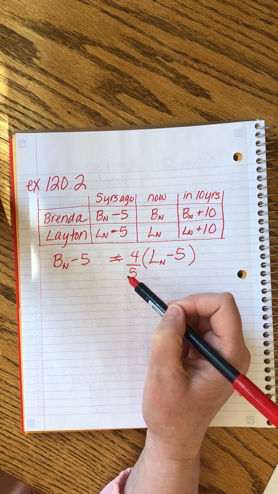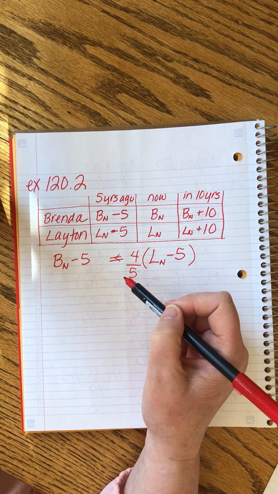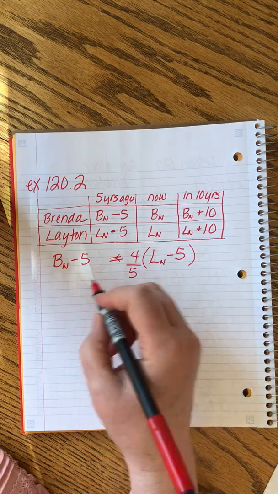10 years from now, she will be 7/8 as old as Leighton. Okay, so now we're going to write the plus 10.